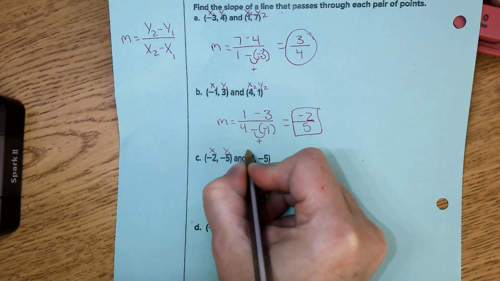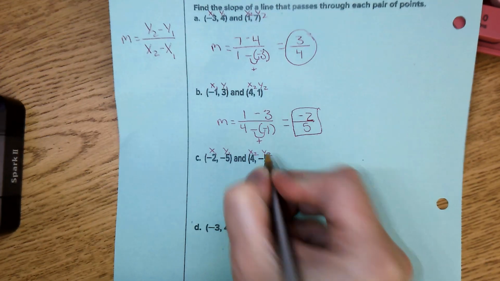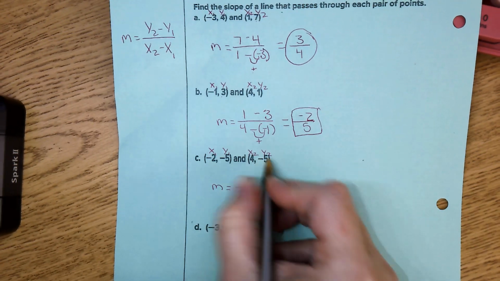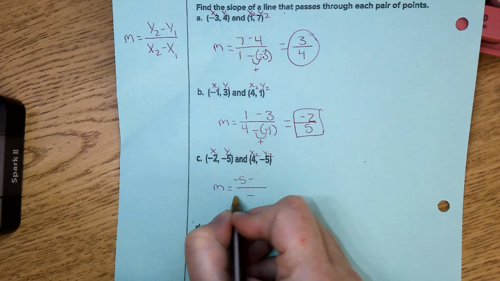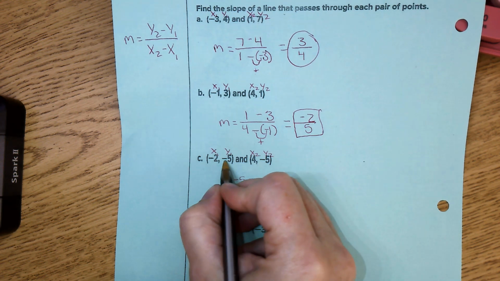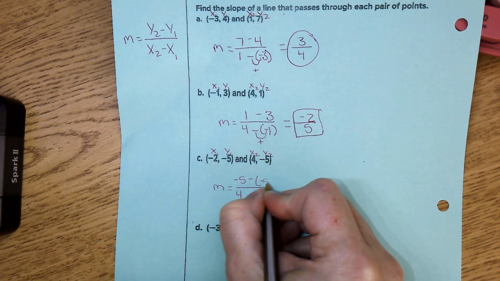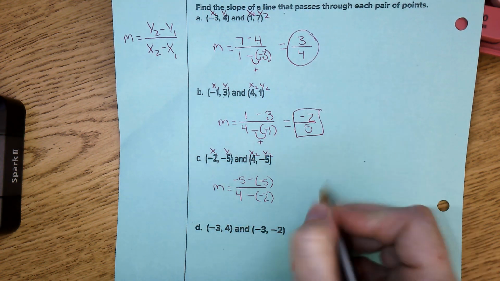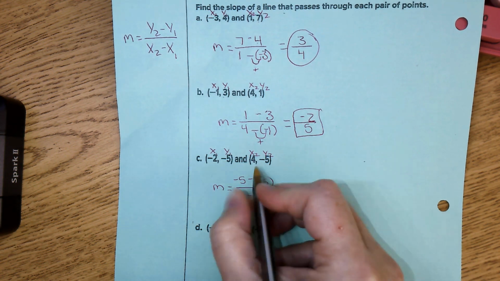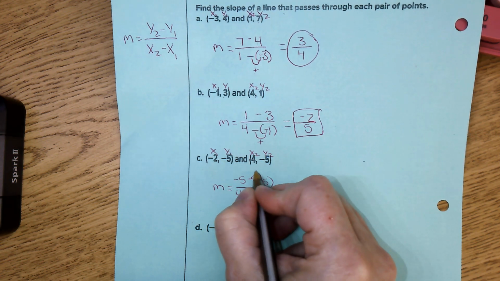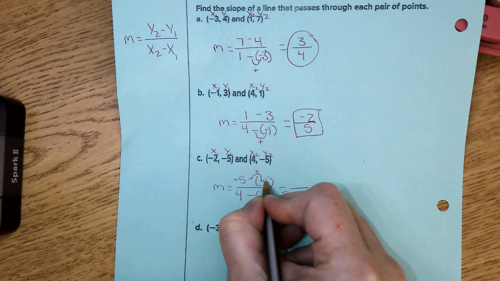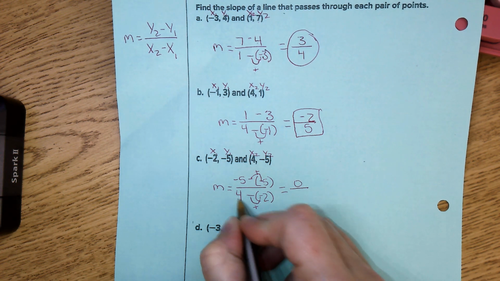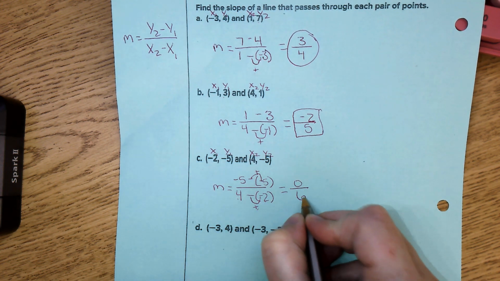x1, y1, x2, y2. Background math. y2 is negative 5. Its x stays below. Negative 5 goes in parentheses. Negative 2 goes below in parentheses. All right, negative times a negative is a positive. Negative 5 plus 5 is 0. Negative times a negative is a positive. 4 plus 2 is 6.